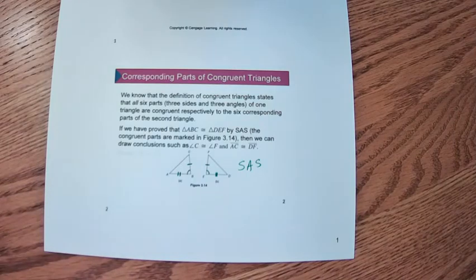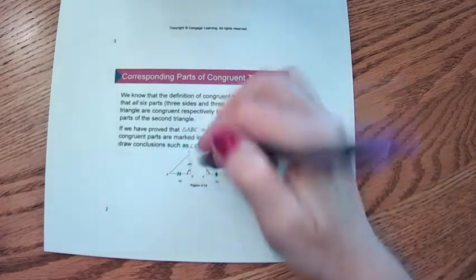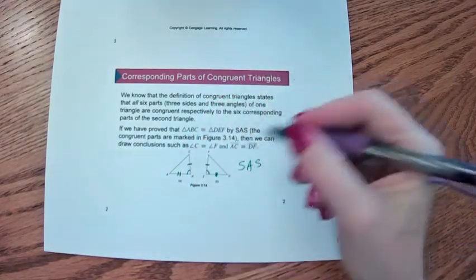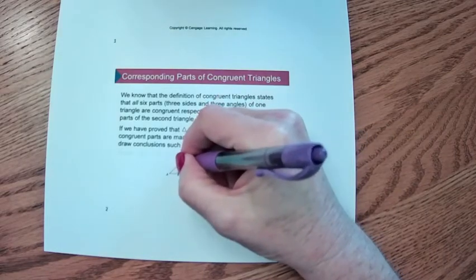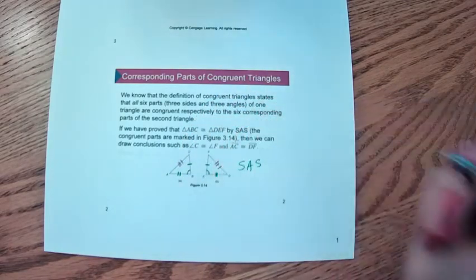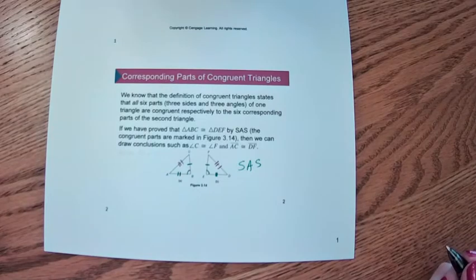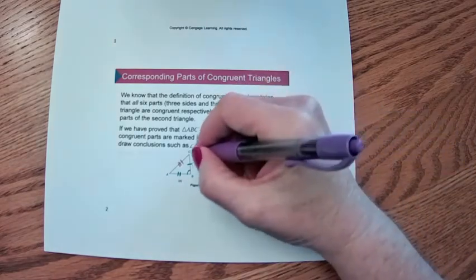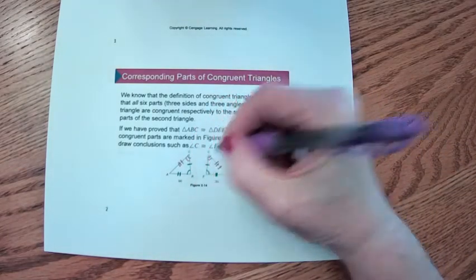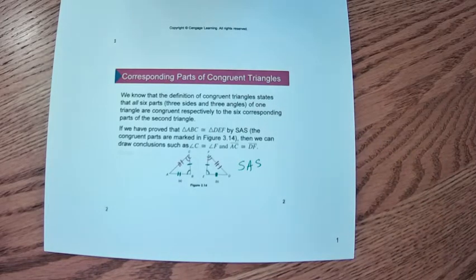Once we have proven that the triangles are congruent, wouldn't it make sense that we could say that AC is the same length as FD? Shouldn't you be able to say that angle C has the same measure as angle F?